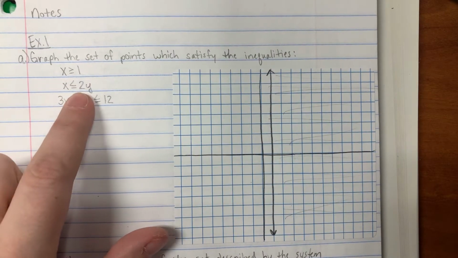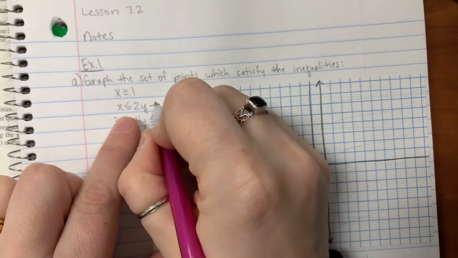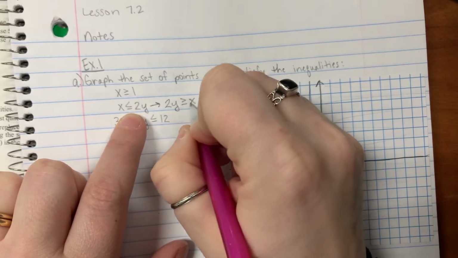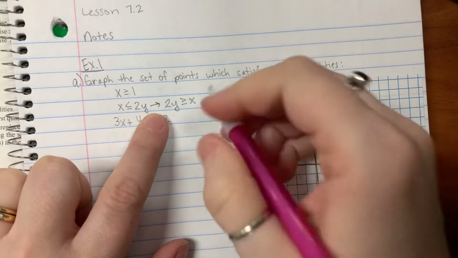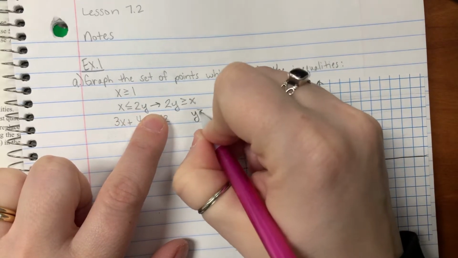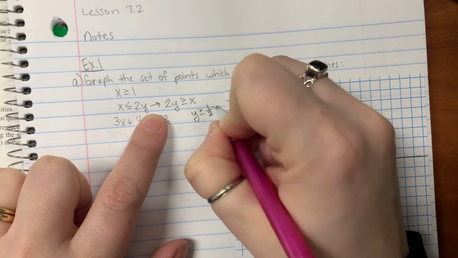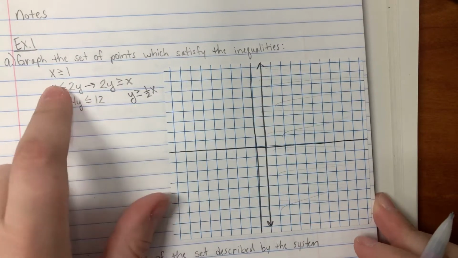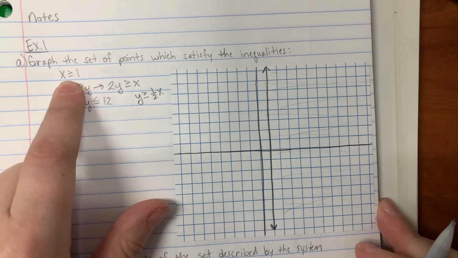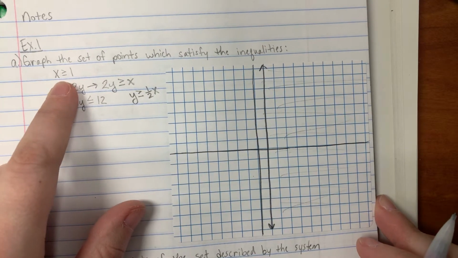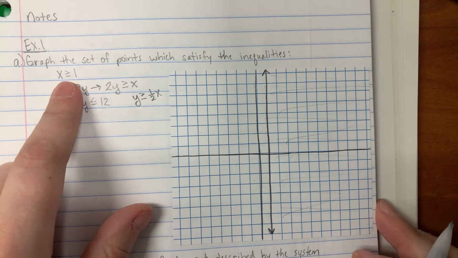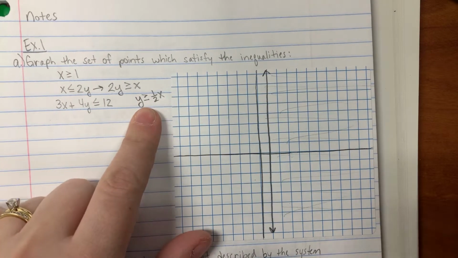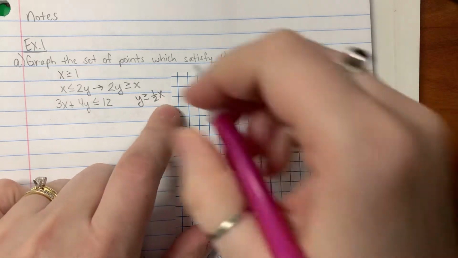This one, I'm going to solve for y, so I'm going to rewrite this as 2y is greater than or equal to x, so kind of flip it around. And then from there, y is greater than or equal to 1/2 x. Okay, so on that first one, it was just one variable, so that's either going to be a vertical or a horizontal line. In this case, it was vertical. This one has both an x and a y, so now I have a y-intercept of 0 in this case.